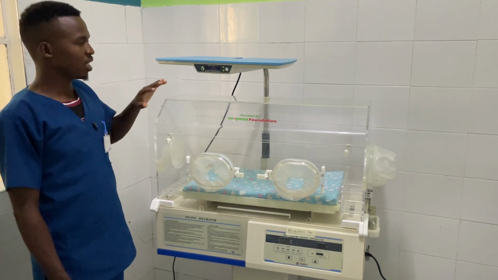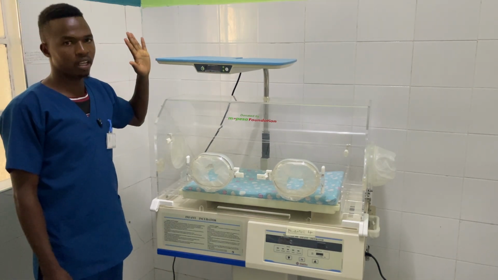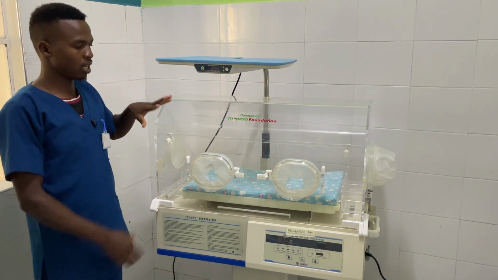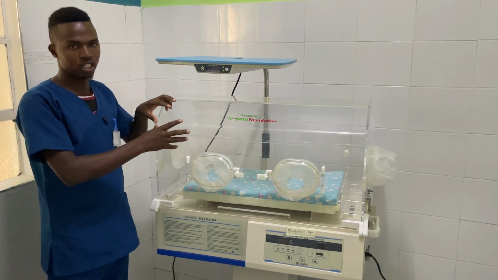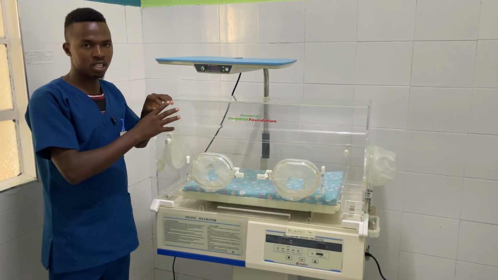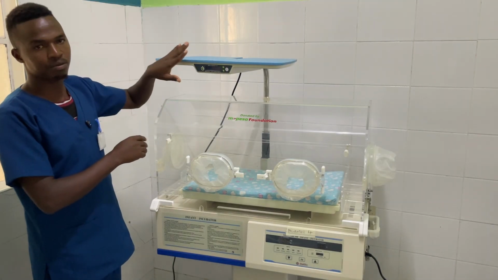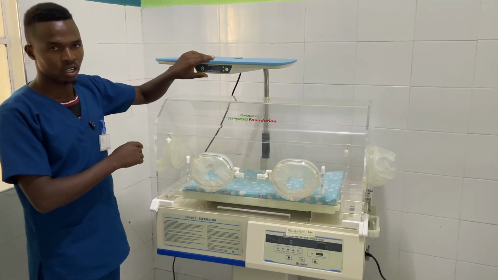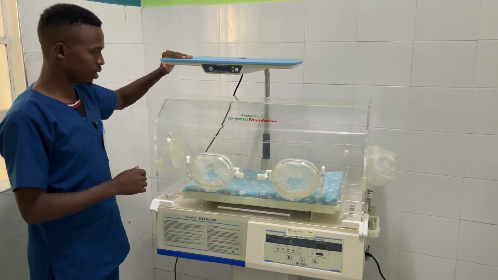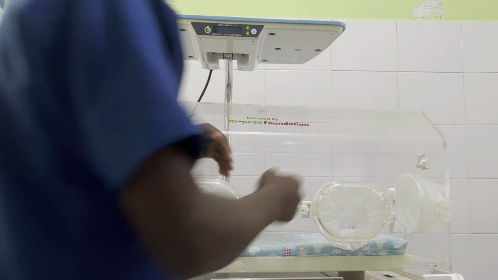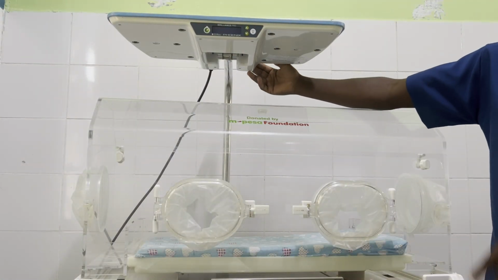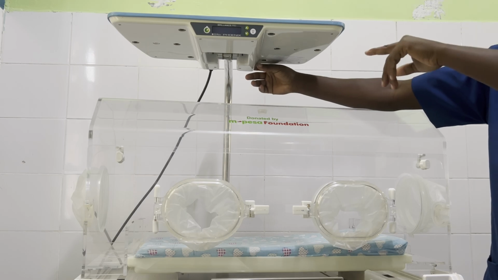Okay, welcome again. I'm going to talk about phototherapy. We have a baby in an incubator, a preterm baby with neonatal jaundice, where the recommendation is that we do phototherapy. With me, I have the phototherapy machine. Once you come in, it's connected to power, and the start button is at the back of the machine.